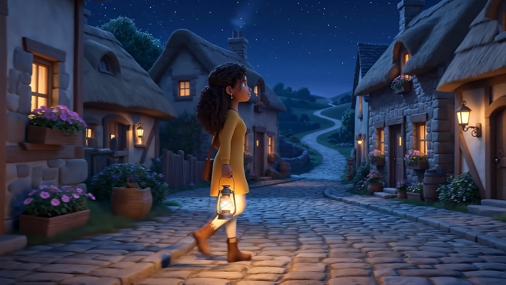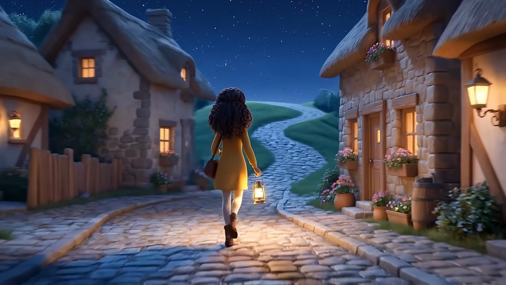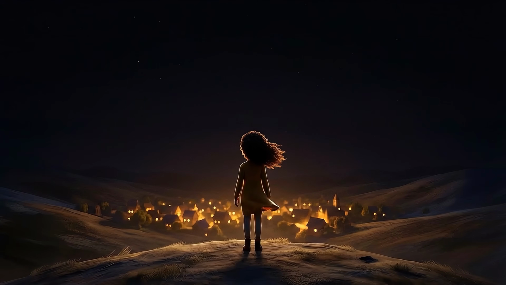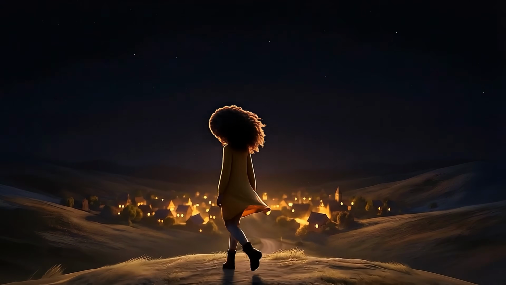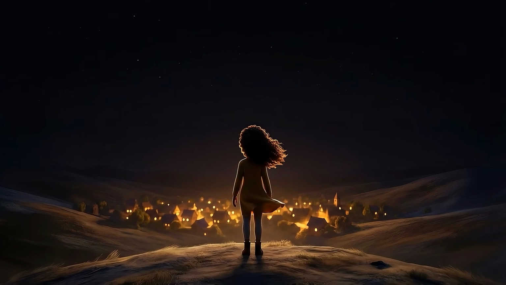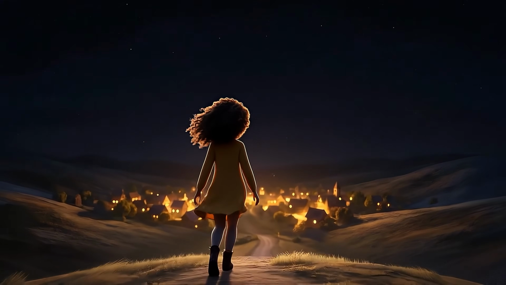While everyone else slept, Naya would climb the hill behind her house and stare up at the sky, wondering why there were no stars. The villagers had stopped noticing. To them, the dark sky was normal, but Naya believed the stars had not disappeared. She believed they were just lost.